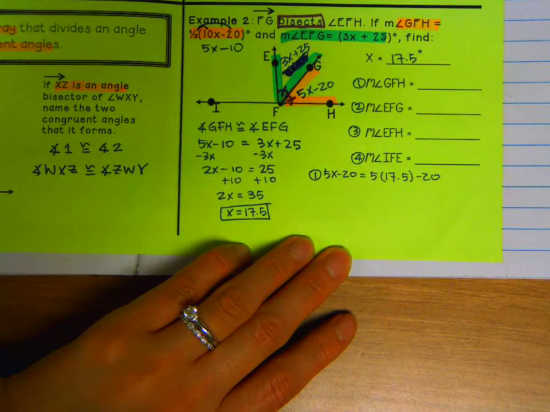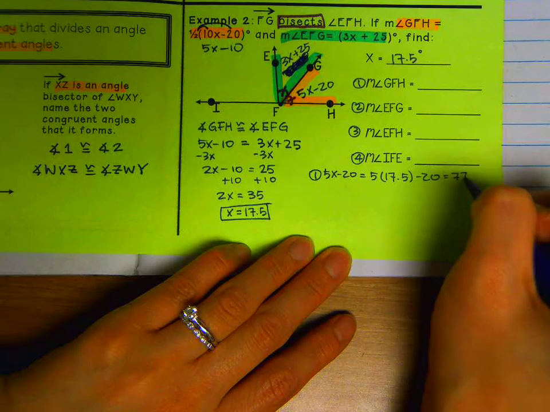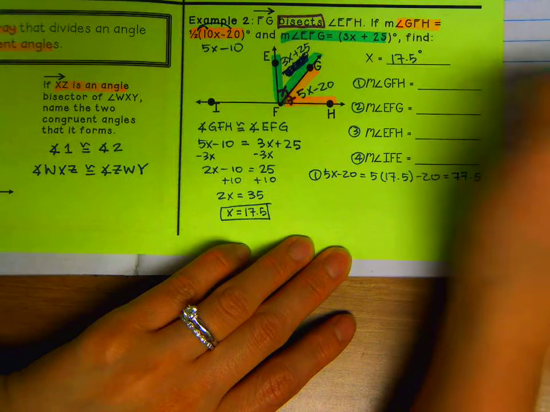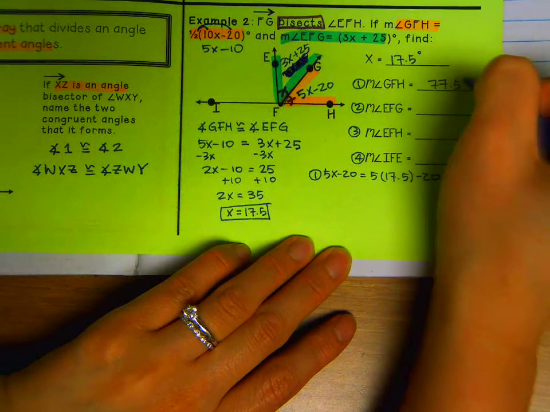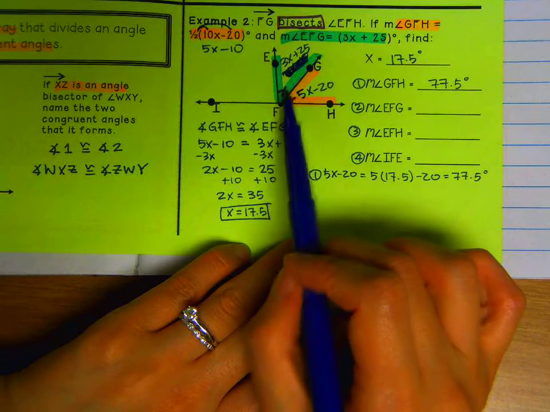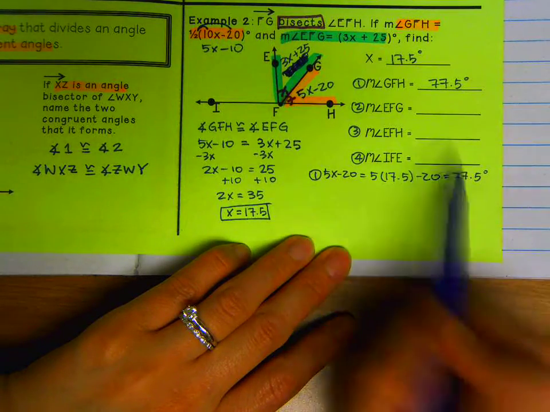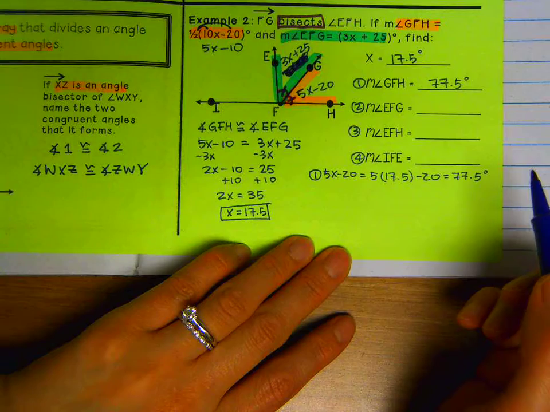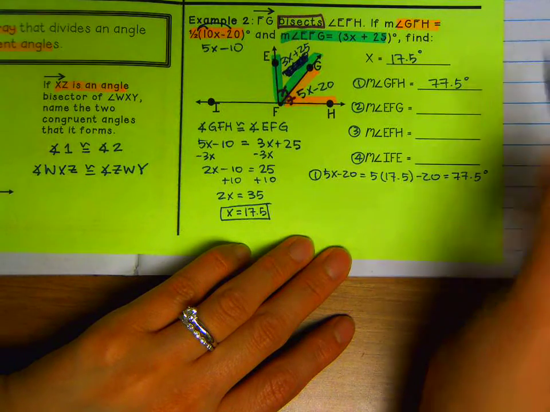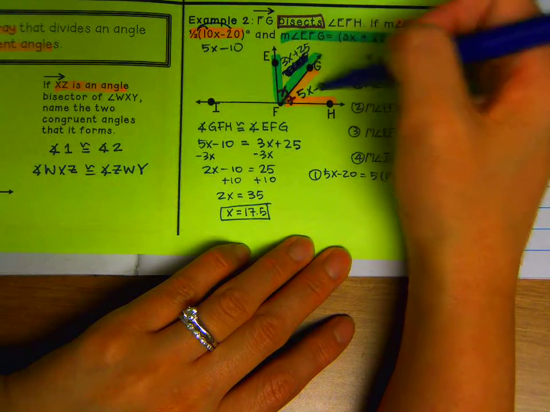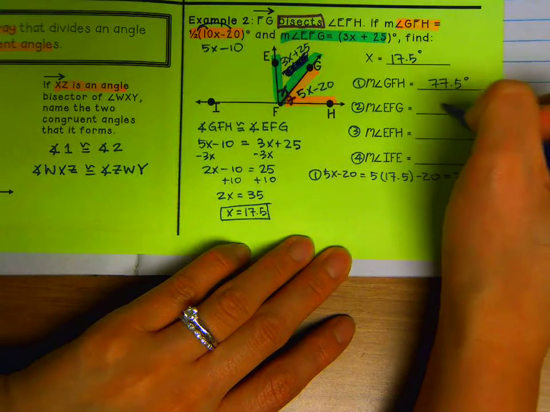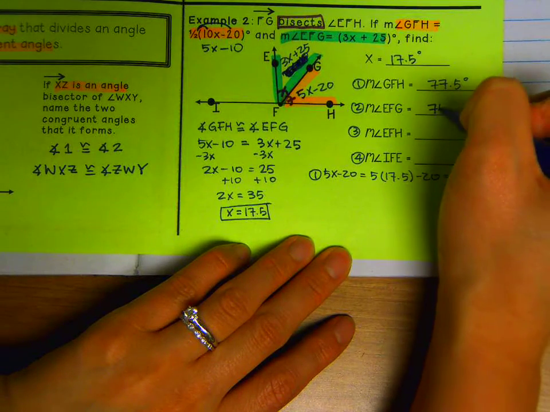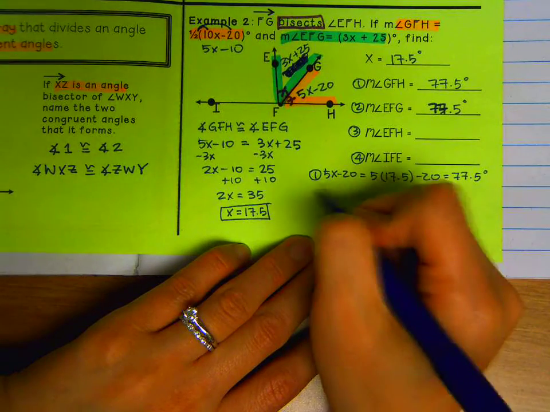When you punch it in your calculator, it should be 77.5 degrees. Now we want to look for angle EFG. We can plug it into the expression, or we can say they have the same measure. They're bisected by the angle bisector, so these two are equal to each other. We don't really have to find it as long as we know it is an angle bisector. So 77.5 degrees.